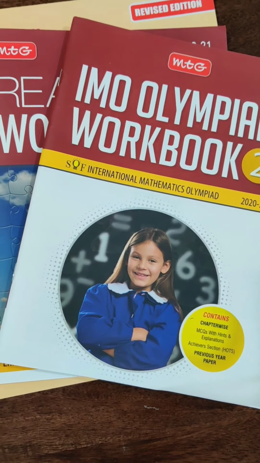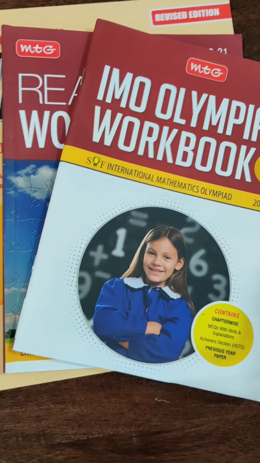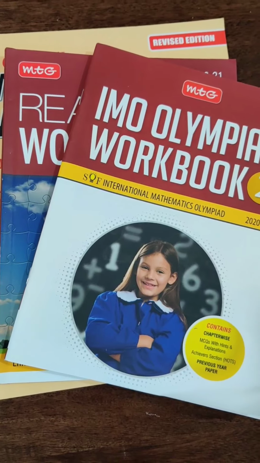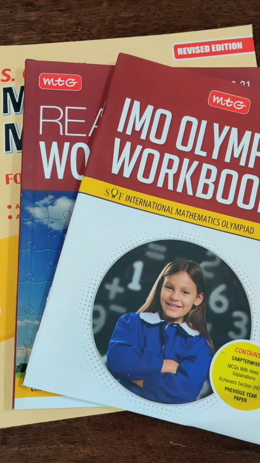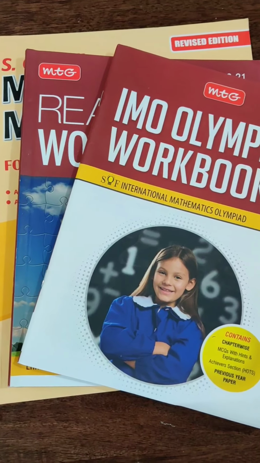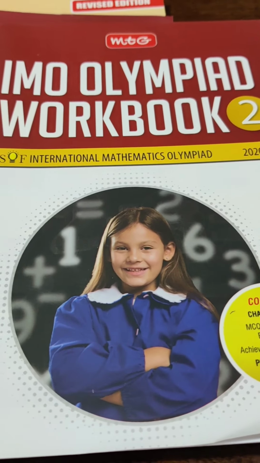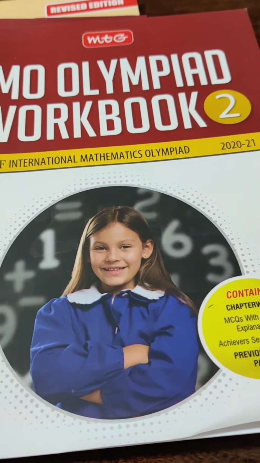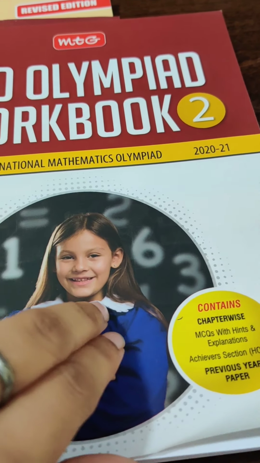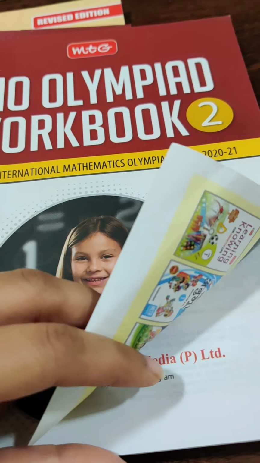Hi guys, so in today's video I'll talk about IMO preparation for grade 2. So let me quickly show you the books that I would recommend having while preparing for IMO. So the first book is this maths workbook by MTG, and the grade is for grade 2 kids.